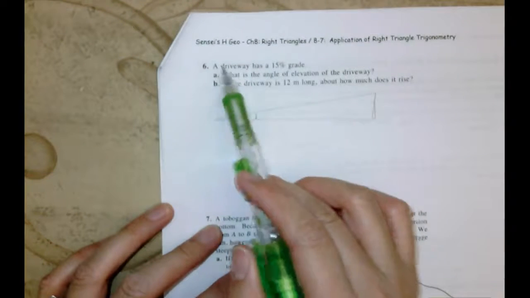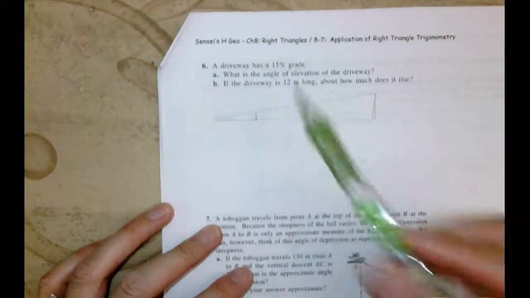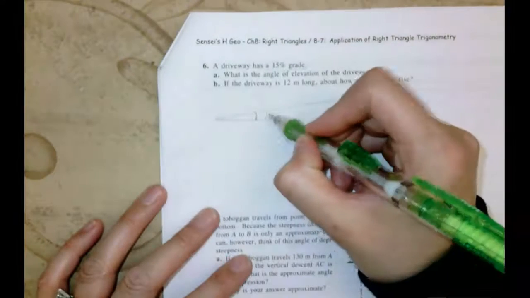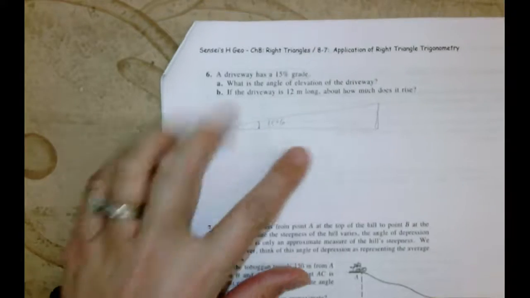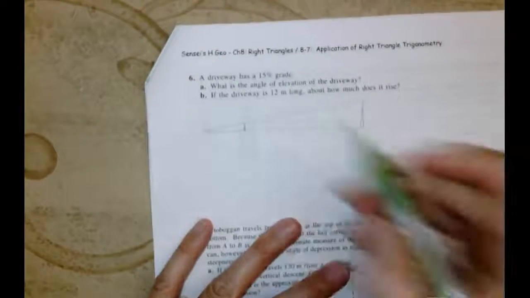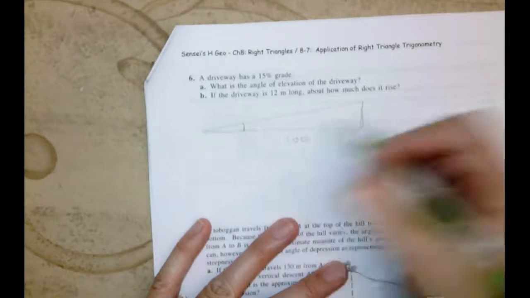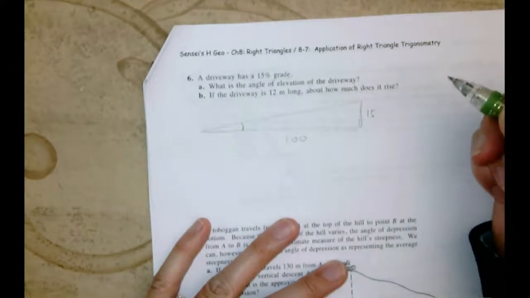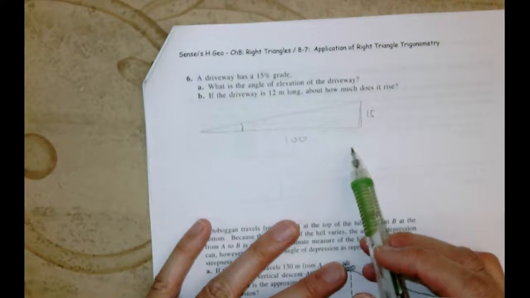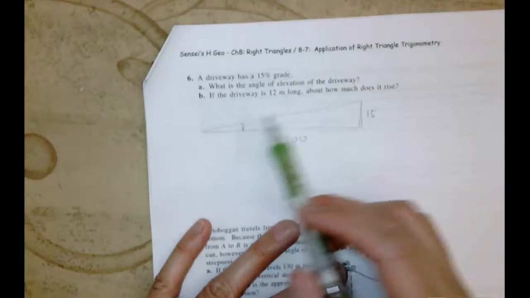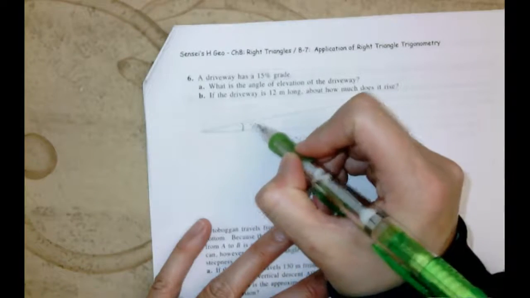And if it says that it has a 15% grade, many people think this is 15%. No, this is the angle of elevation. The grade is, if this is 100 meters, this is 15 meters. That's what the grade is. Okay, so not this. So let's call this x degrees.